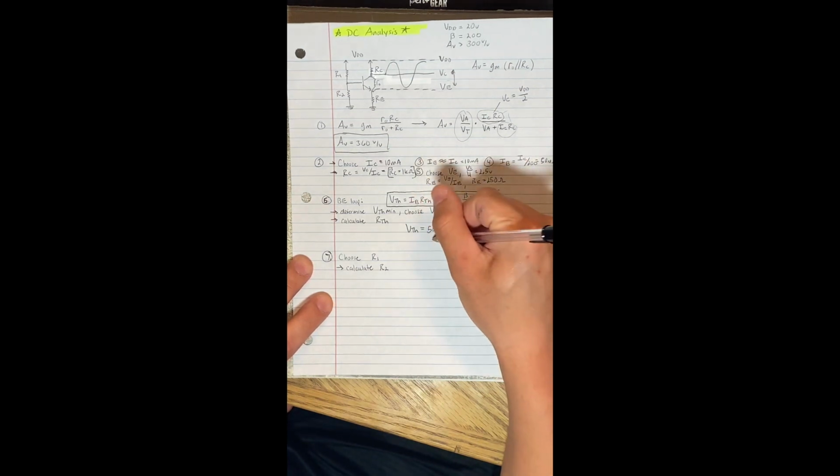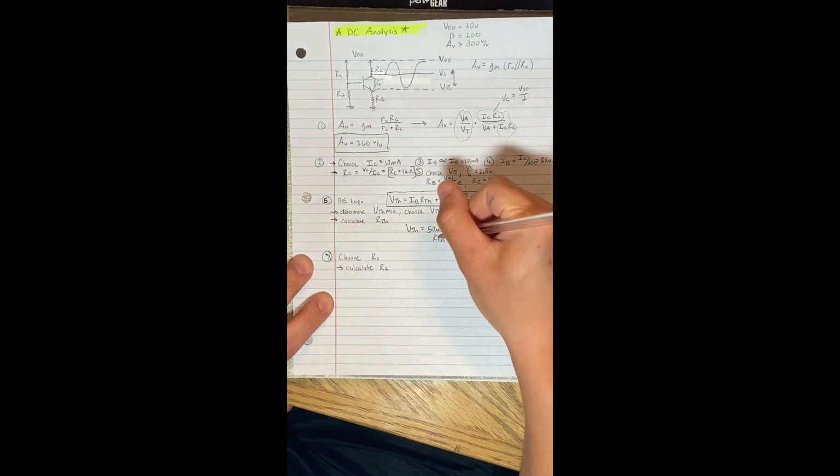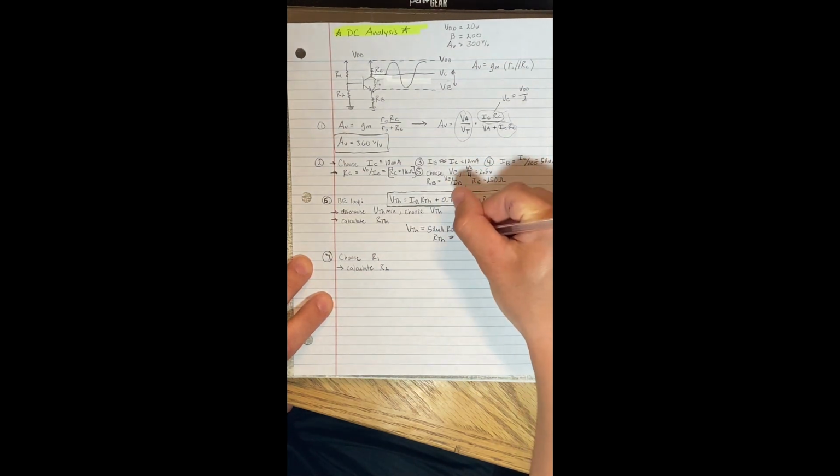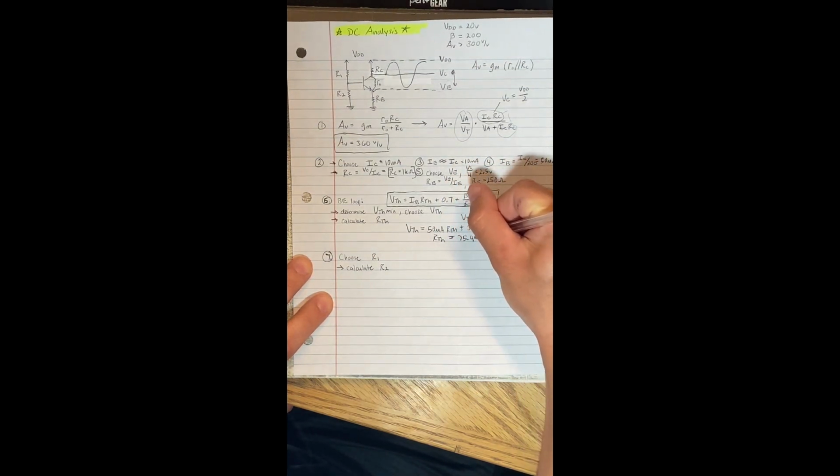We're going to multiply that by 2, and round up a little bit to an even 7 volts. It's just a nice and easy number to work with. Plugging that in and solving for RTH, we have 75.4 kilo ohms.